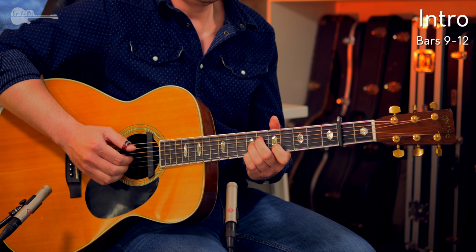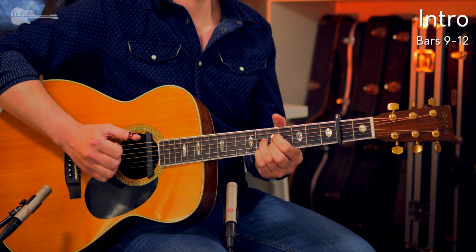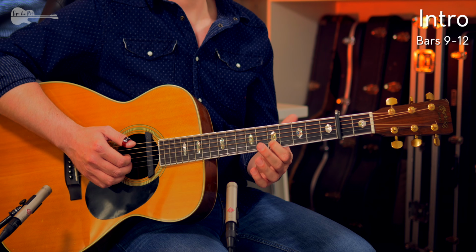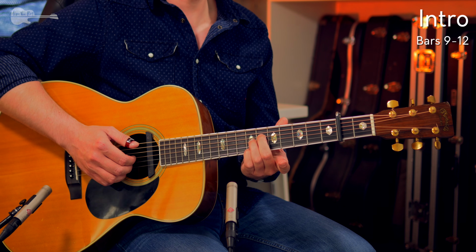Next bar is a funky rhythm, a bit of a Jerry Reed picking pattern, and you're basically just keeping the same chord as you played in the very first bar. The only difference is you are now using that index finger on the 5th fret. So instead of the open B string, you're now adding in the index finger, and it's only in this little funky section that you're actually using the index finger for that chord.